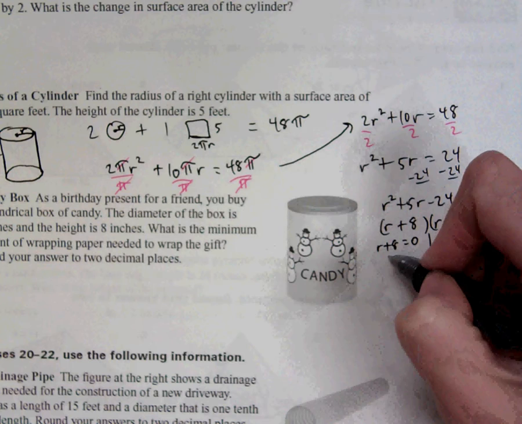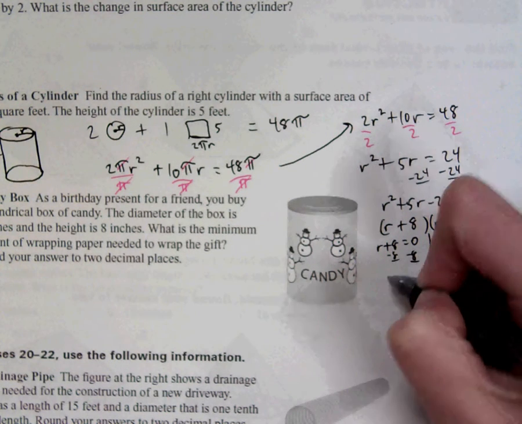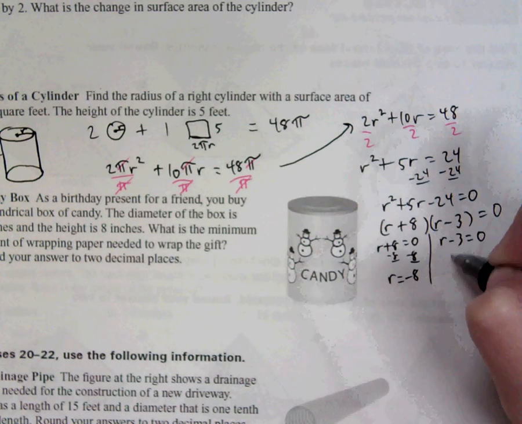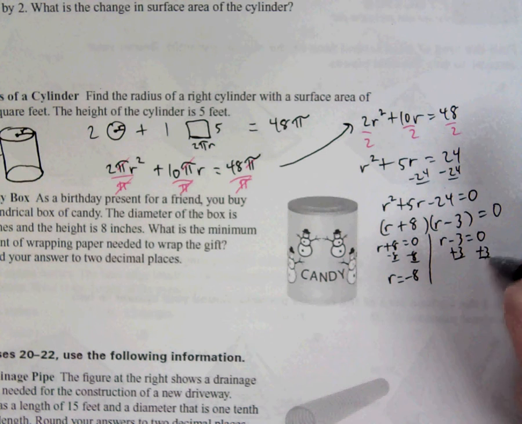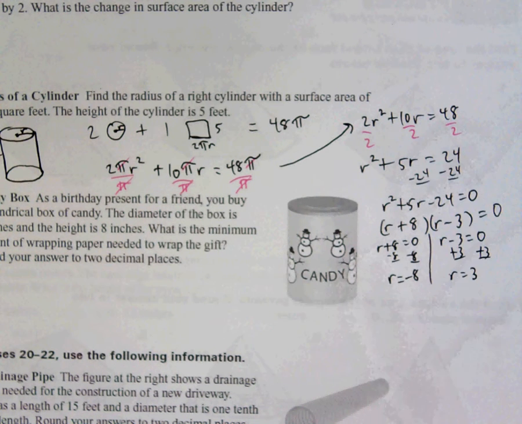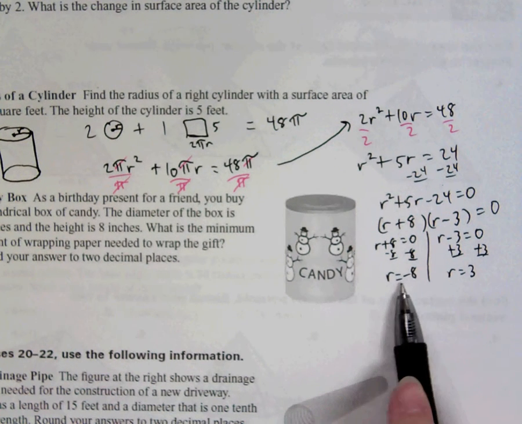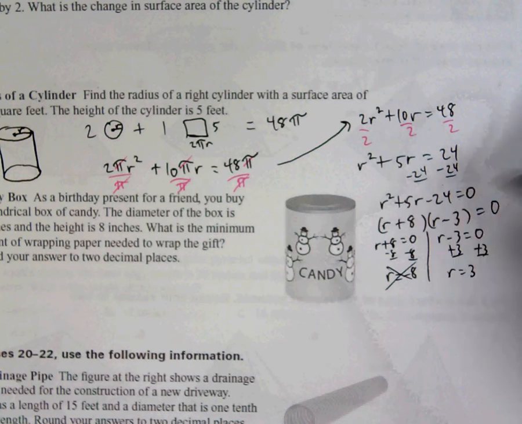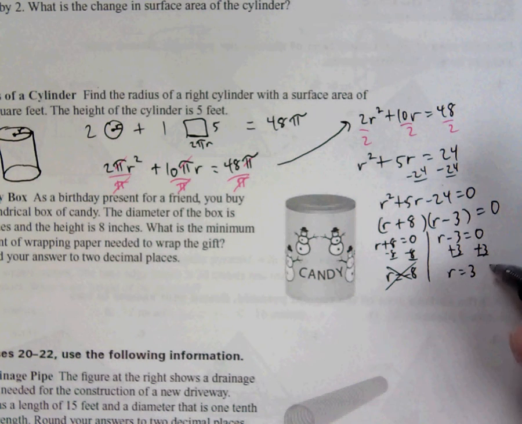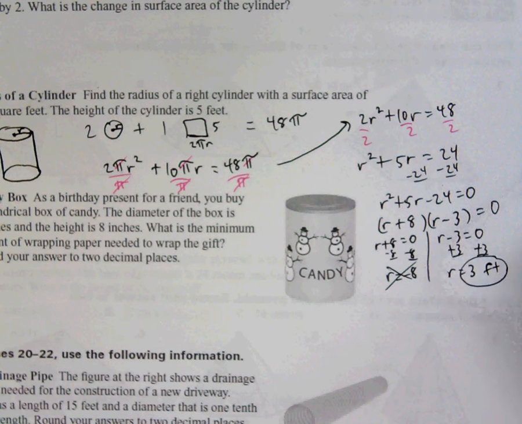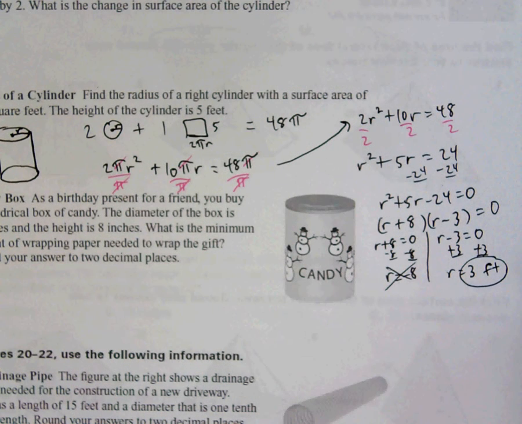And so r is either negative 8 or positive 3, and I'm guessing you know which one makes sense because the r was standing for the radius of a circle. The radius of a circle can't be negative, so this answer doesn't make sense. So the radius must be 3 feet. I can obviously go back and check and make sure that makes sense, and I will get to 48 pi, so I'll know I did things right.